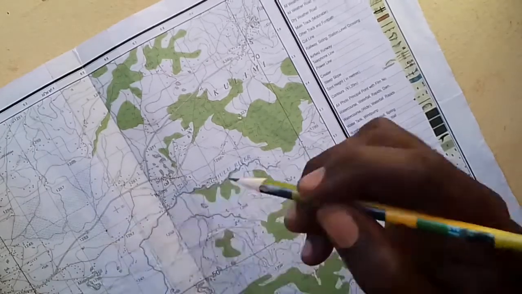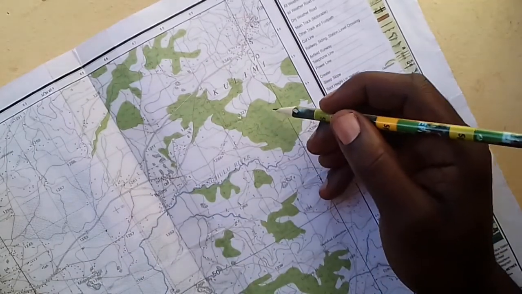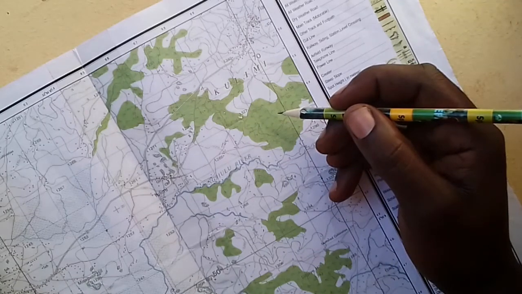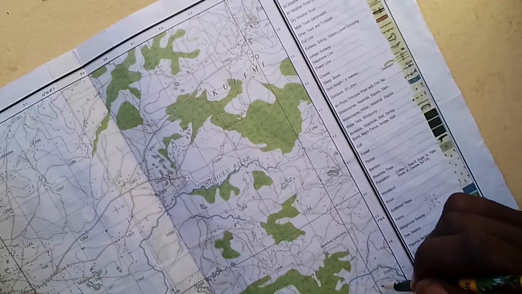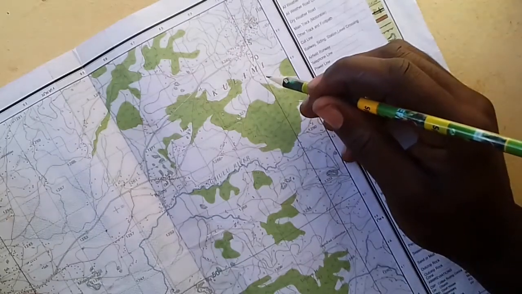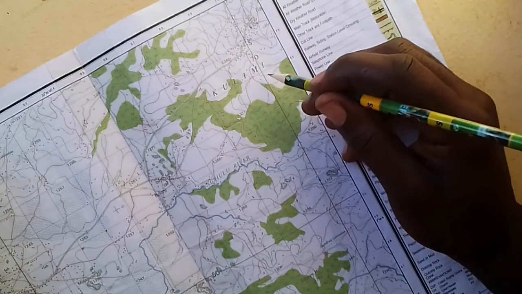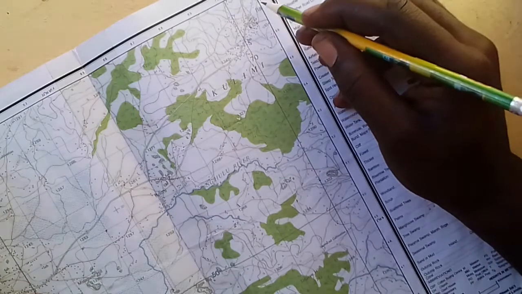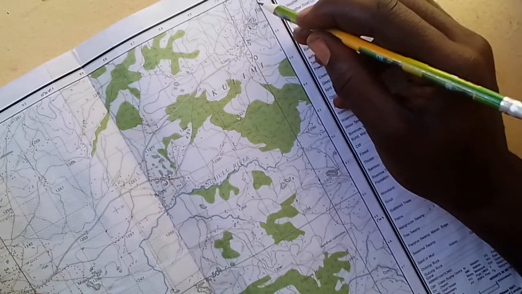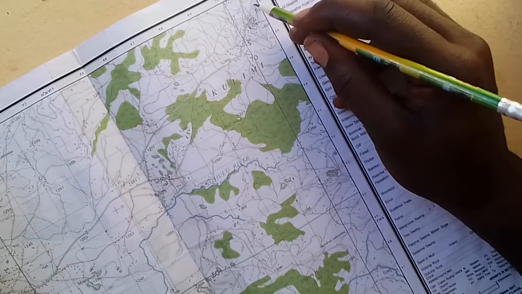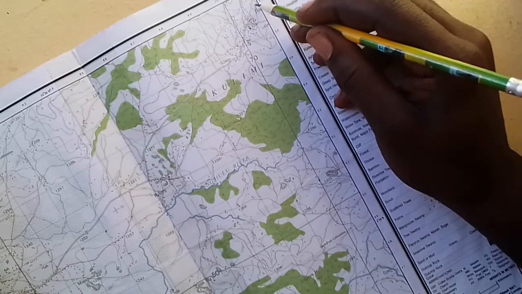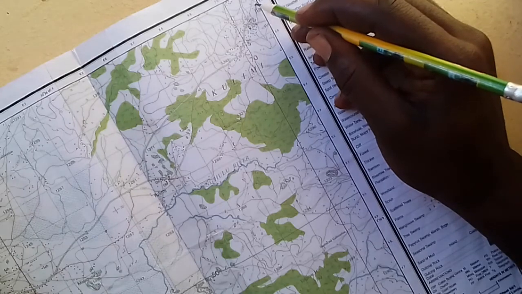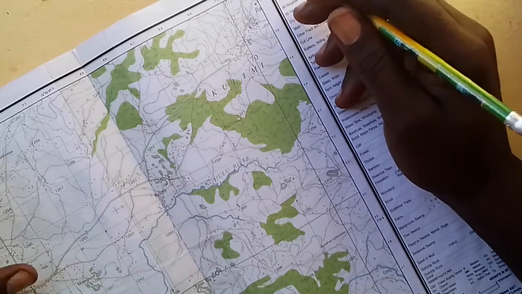Another point is 709, 570. The 9 can be around here, 570. So another point is here. So I've marked the 2 points.